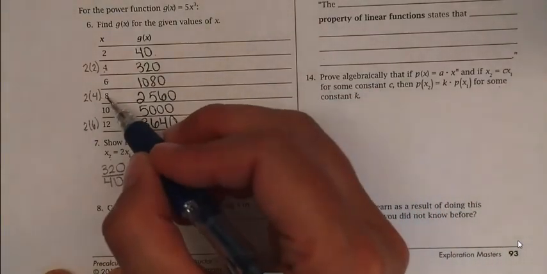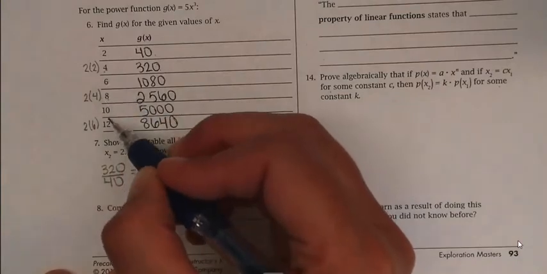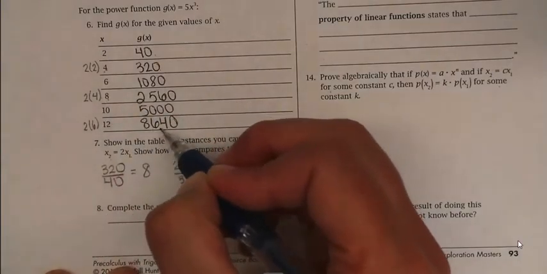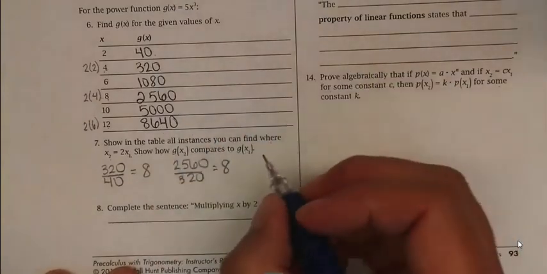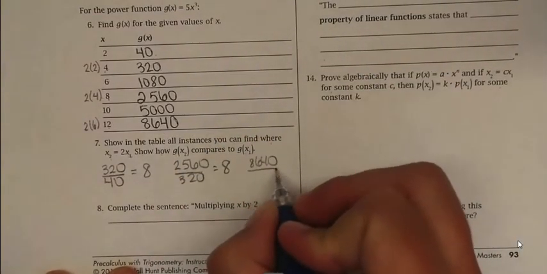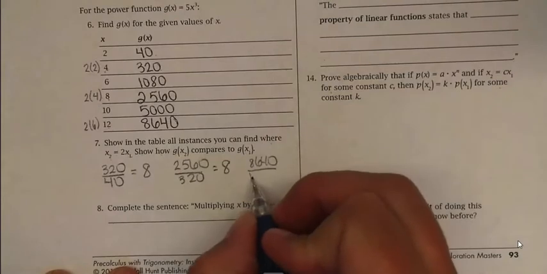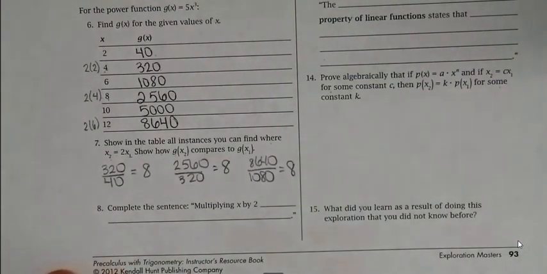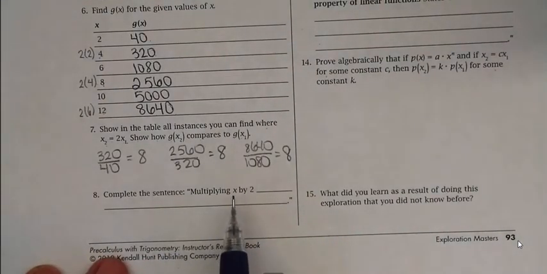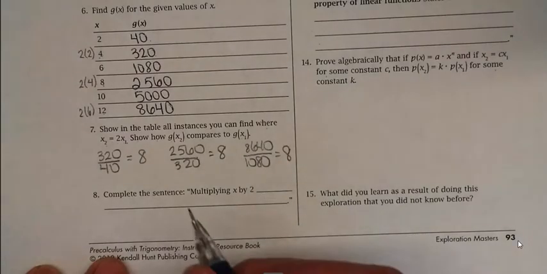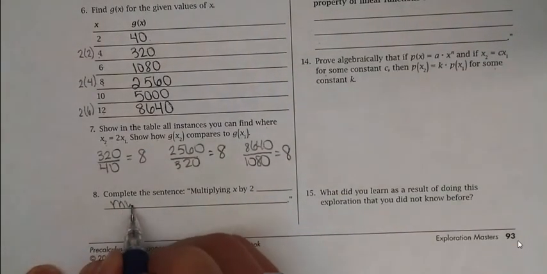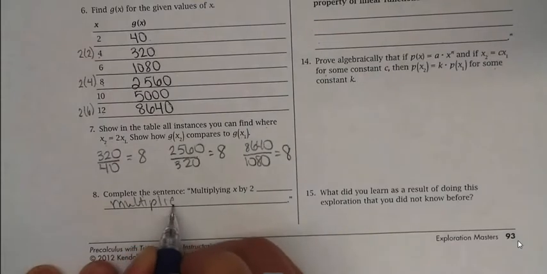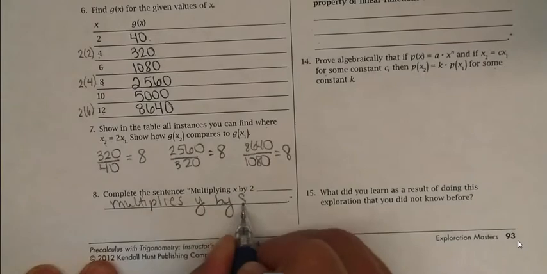So I went from 6 to 12. Let's see if the comparison works: 8640 divided by 1080. And in fact, once again, I do get 8. Okay, so we're going to complete this sentence. Multiplying x by 2, what does that do to y? Well, it multiplies the outputs, or the y, by 8, right?